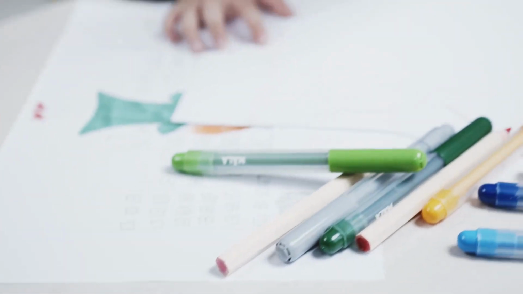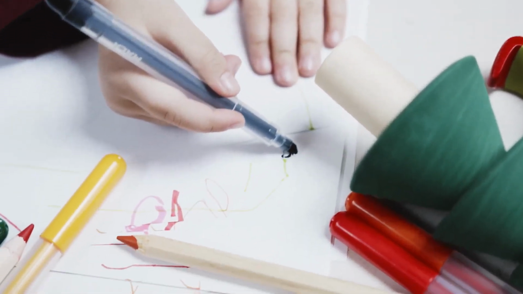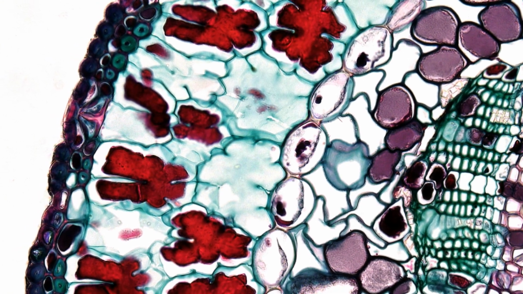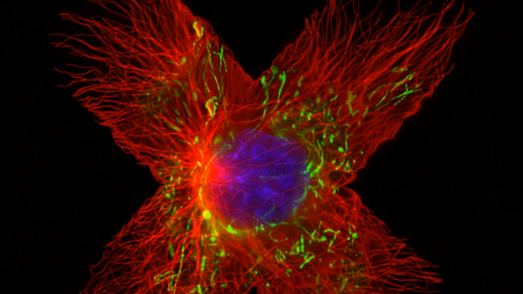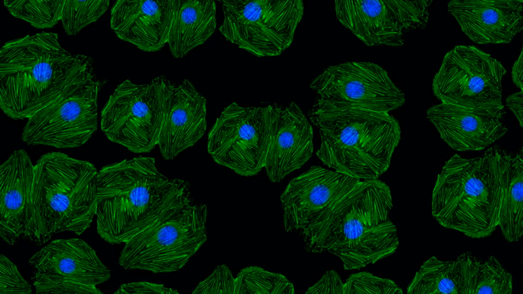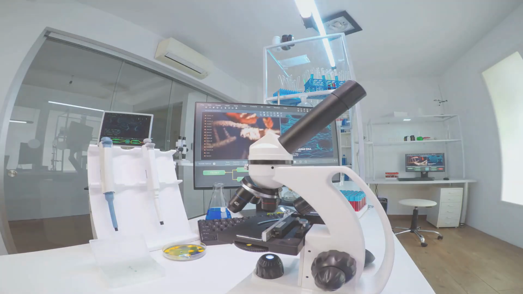The fluorescent dyes used in FIA come in a rainbow of colors, each emitting light of a specific wavelength when excited by a laser. This allows researchers to simultaneously track multiple targets within a single sample, painting intricate pictures of cellular architecture and function.